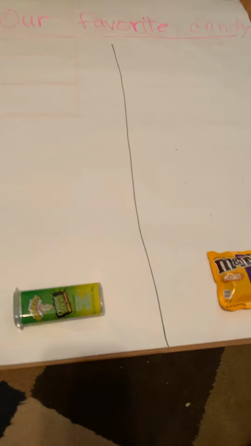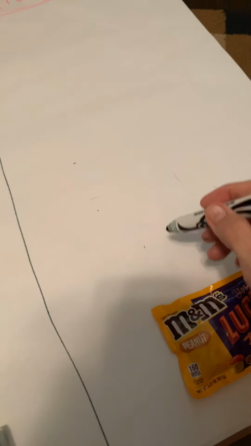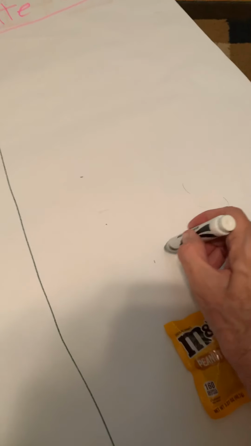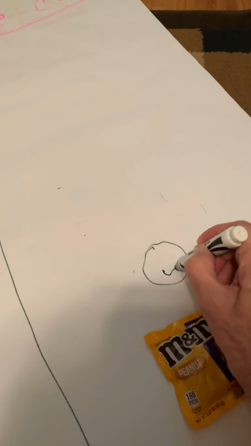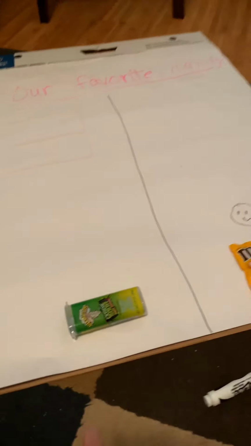So my favorite is going to be the M&Ms. So I'm going to put, let's see, I guess I'll put a smiley face. So we know that Miss B likes M&Ms more than she does the Sour Patch.